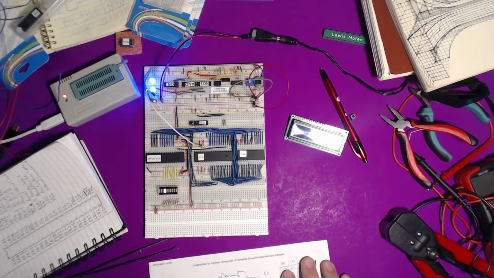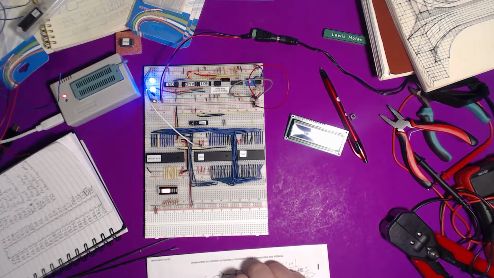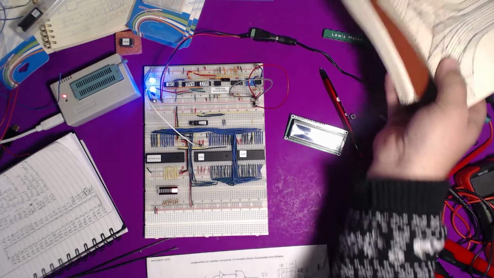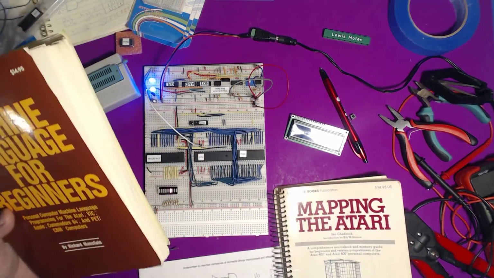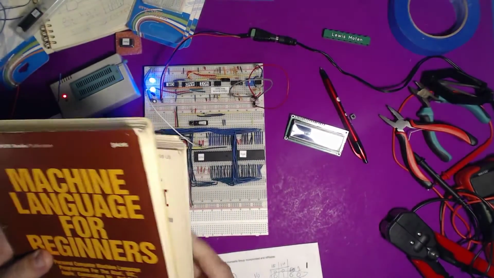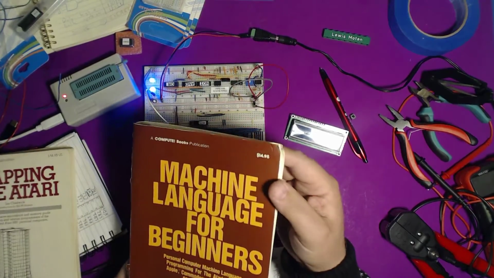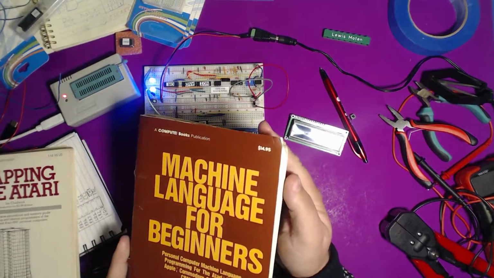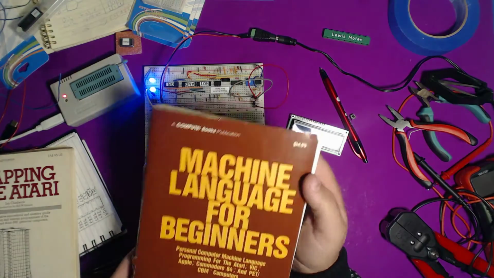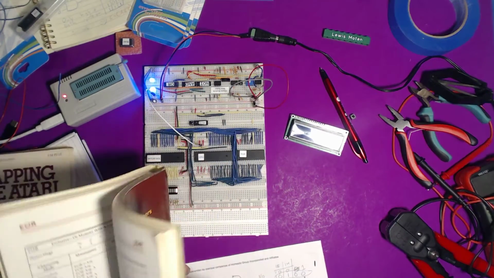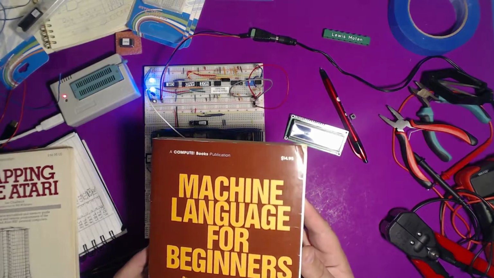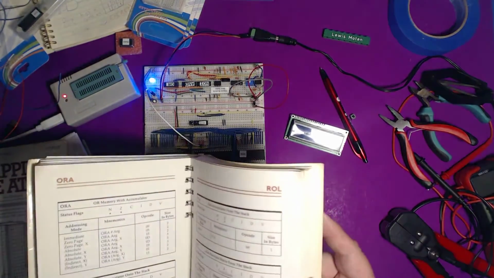But I've been expanding upon the assembly language that I know about, learning a little bit more from Ben, and then to get this up and working took learning a little bit more. So I bought this book. I bought both these books off of eBay a while back. $14.95 back in the day was really expensive when you think of inflation. This came from 1980 when it was published. But even though it says machine language for beginners, it's actually just full of assembly.